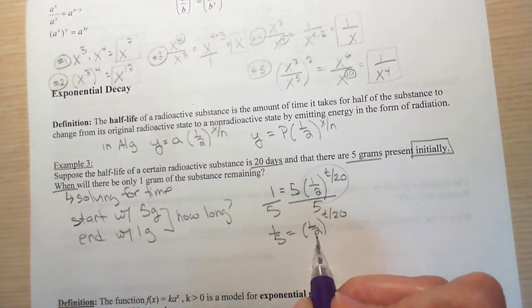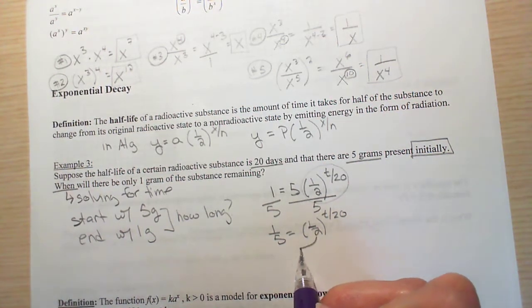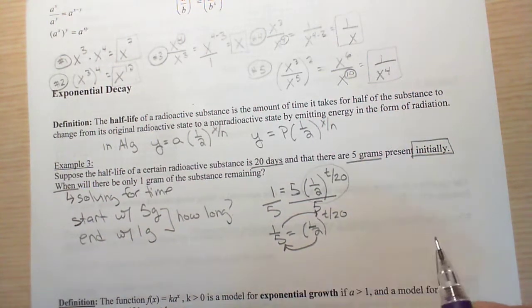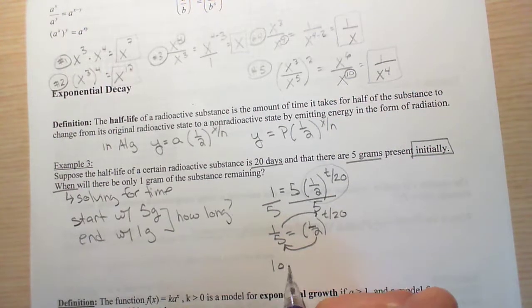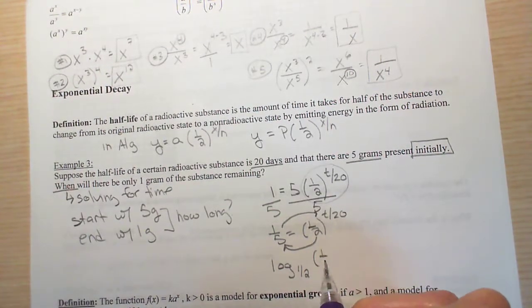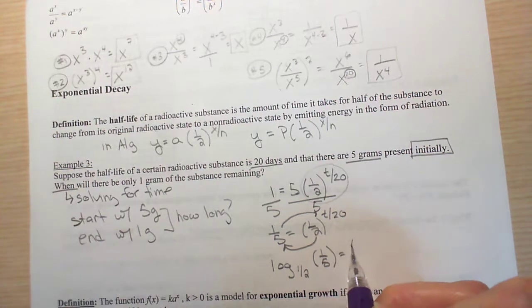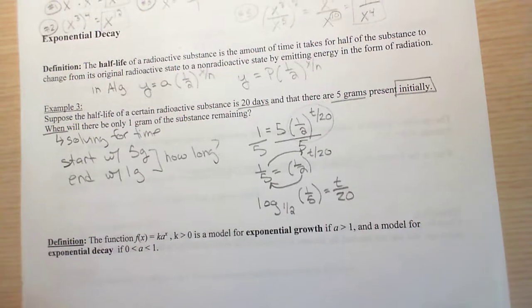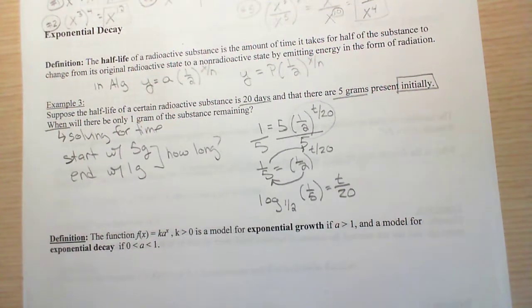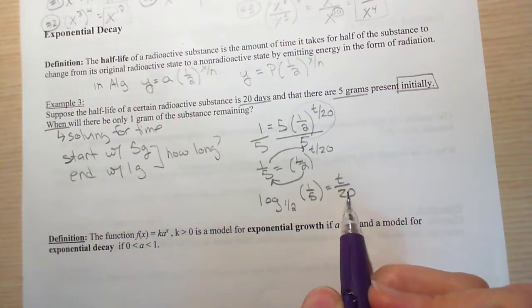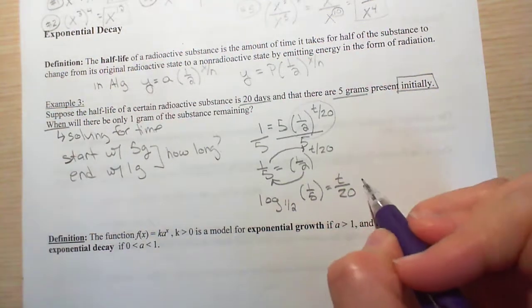So this is going to be log base 1/2 of 1/5 equals t over 20. There was some stuff in your summer work like this, so hopefully you remember that a little. Now all of this you can put in your calculator and then continue to solve for t.